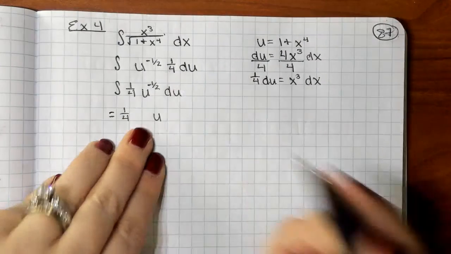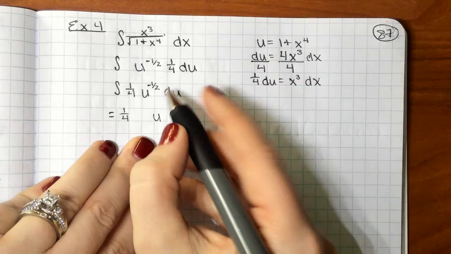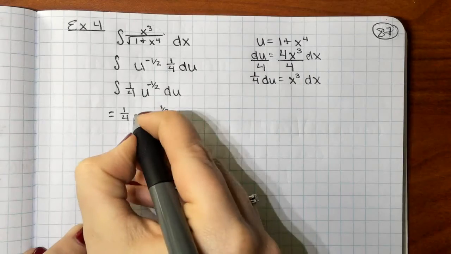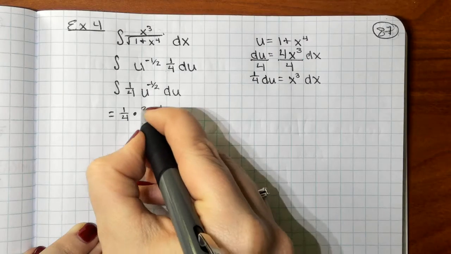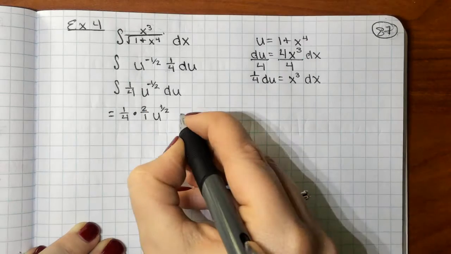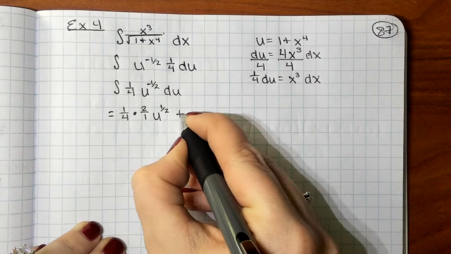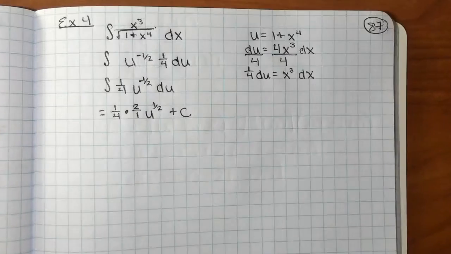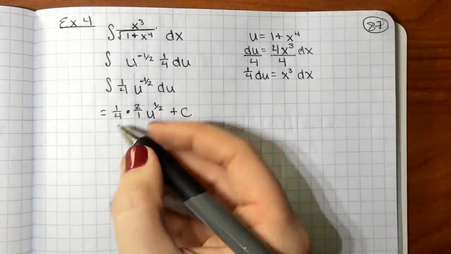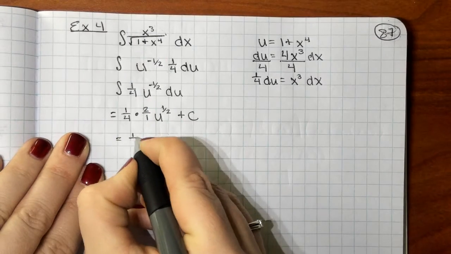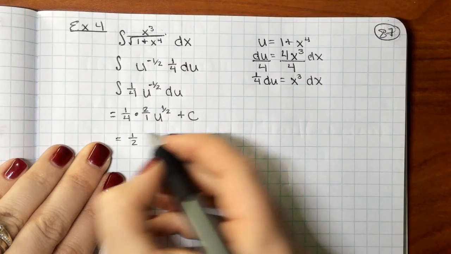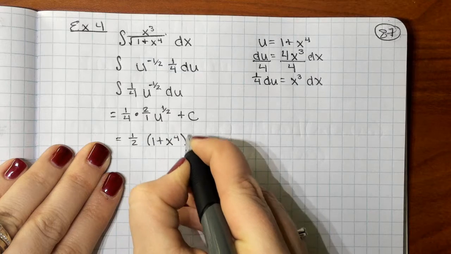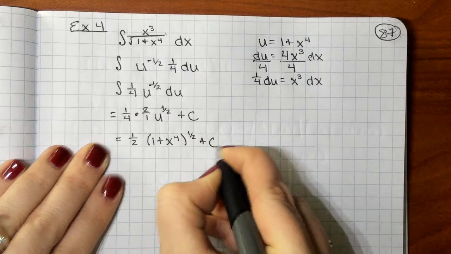Negative 1/2 plus 1 is 1/2. The reciprocal of 1/2 that I need to multiply by is 2 over 1. Do I need a c? Yes. So we're going to clean it up. 2 over 4 is actually just 1/2. I'm going to replace u with 1 plus x to the 4th, so 1/2 plus c, and I am done.